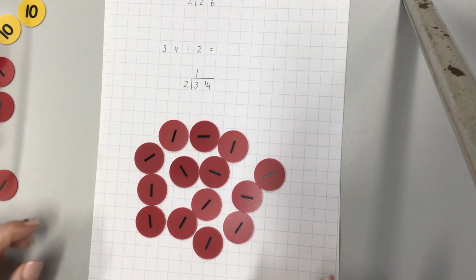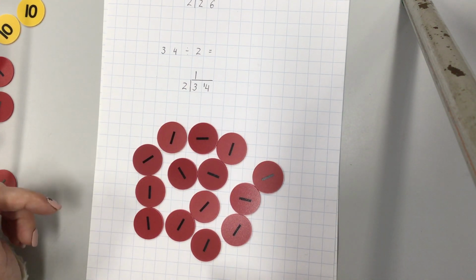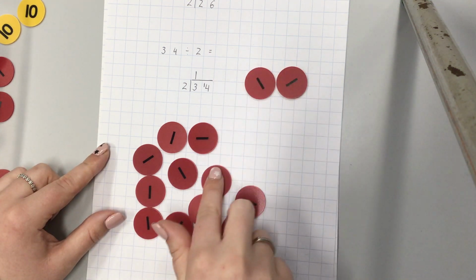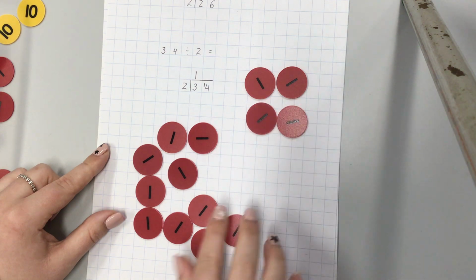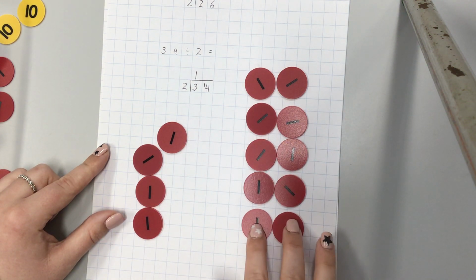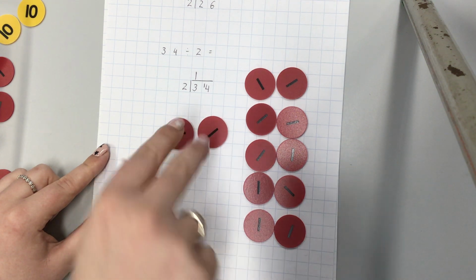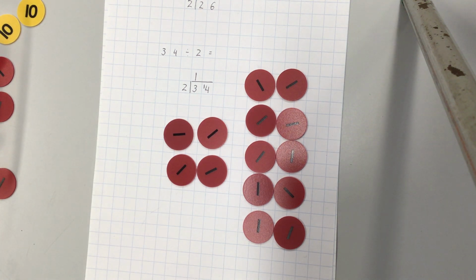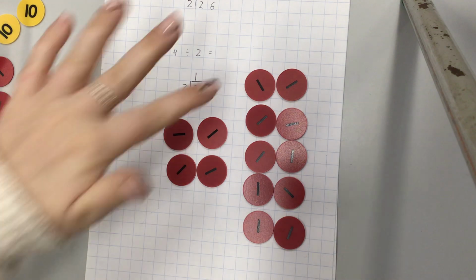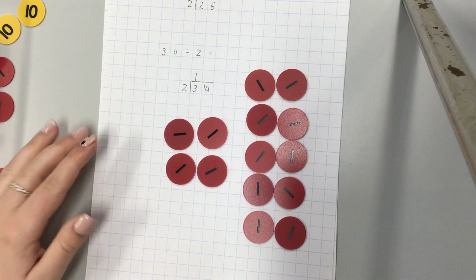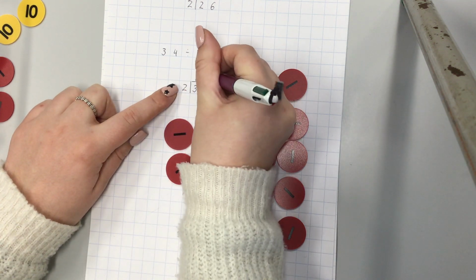What do I need to do now? I need to see how many groups of 2 I can make from 14. So I've got 1 group there, 1 group there, 1 group there, 1 group there, 1 group there, 1 group there, and 1 group there. How many groups of 2 have I made from my 14? 1, 2, 3, 4, 5, 6 and 7. And so I'm going to put 7 up here.